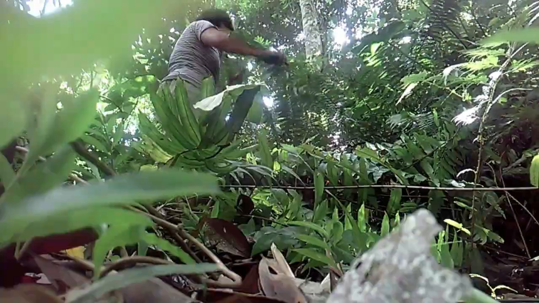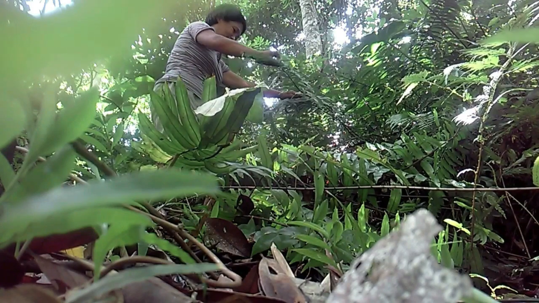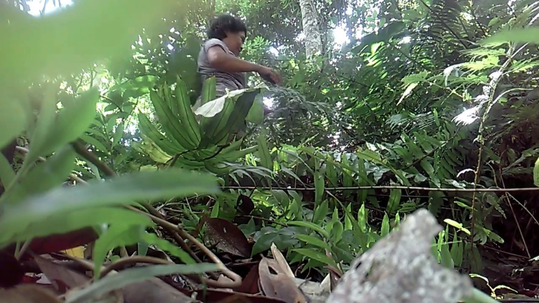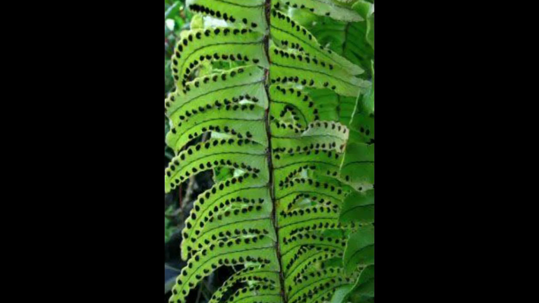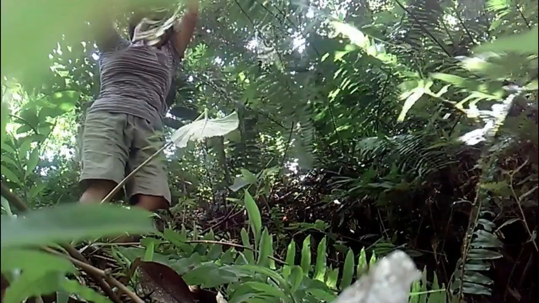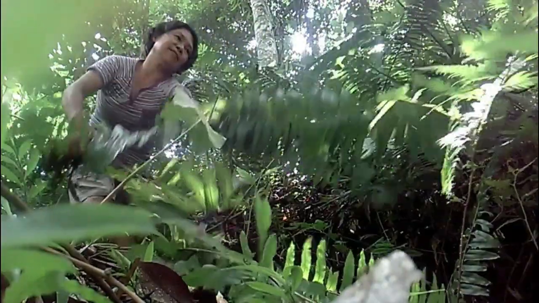Ferns are plants that do not have flowers. They generally reproduce by producing spores. Ferns grow millions of cells, called spores, on the underside of their leaves. The spores scatter into the air and grow into a tiny new fern.